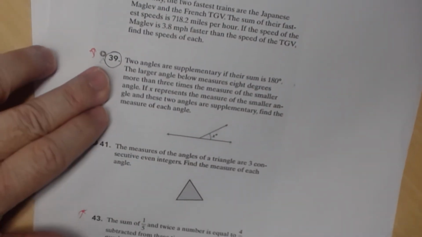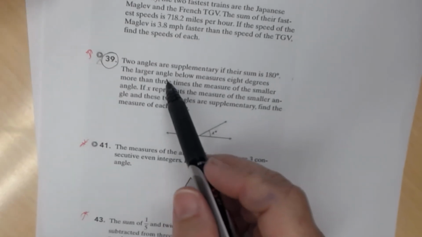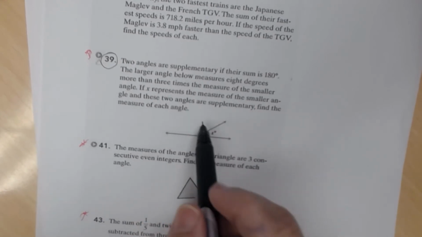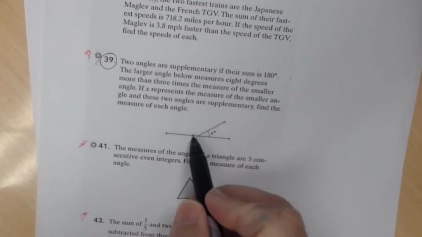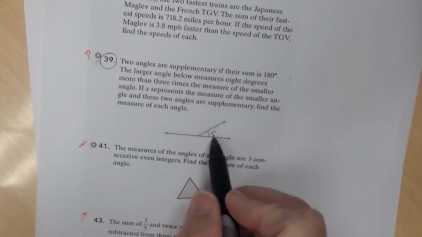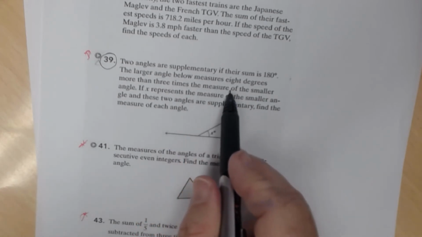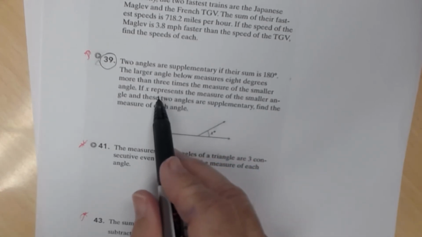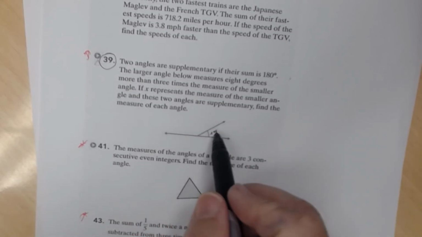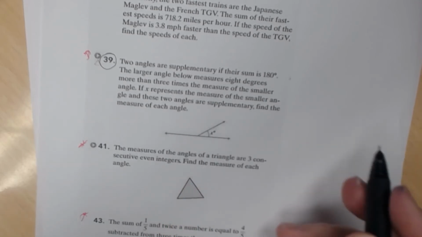Okay, let's look at number 39. In 39, you're told that two angles are supplementary if their sum is 180. And you're told that the larger angle below, this right here, with this being the smaller one, is 8 degrees more than 3 times the measure of the smaller angle. You're told let x represent the smaller angle, and these two angles are supplementary, which means when you add them up, it equals 180. We want to find the measure of each angle. So let's go ahead and represent the unknowns.